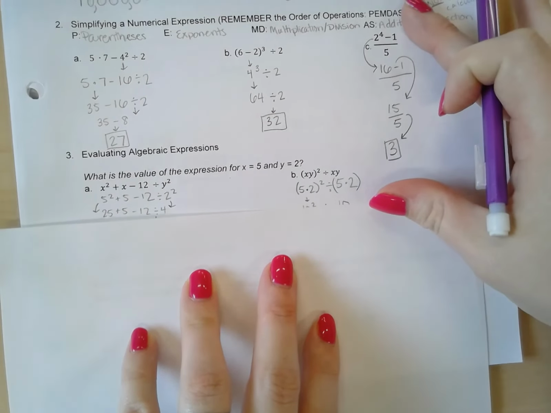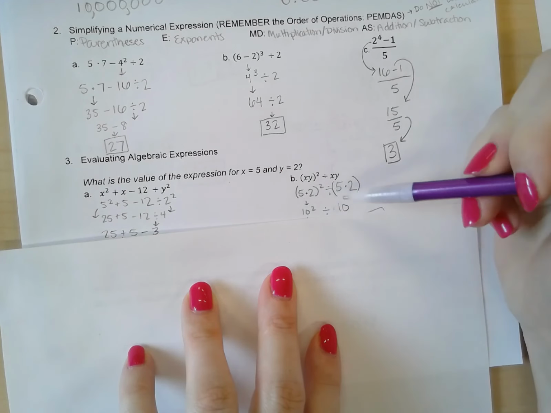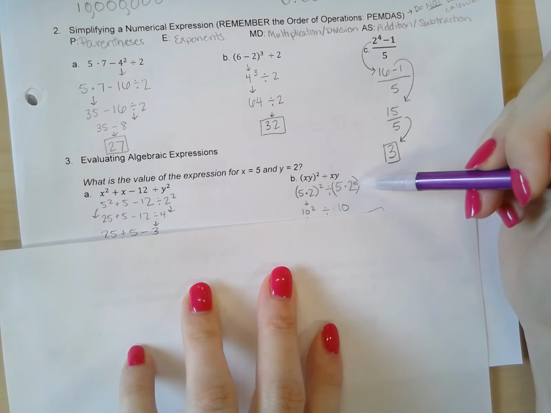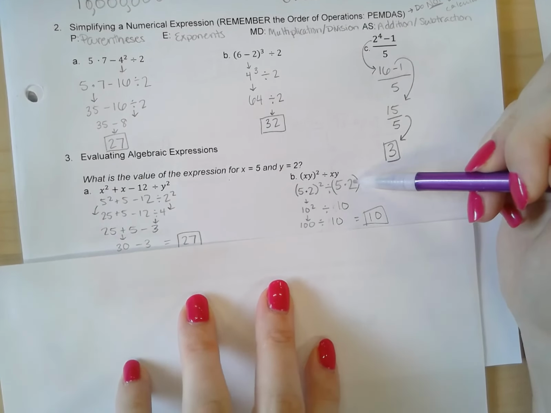So then I do the parentheses first. So 5 times 2 is 10. So I have 10 to the second divided by 10, which is 5 times 2. So then I have 100 divided by 10, which is 10. So that's my final answer, 10.